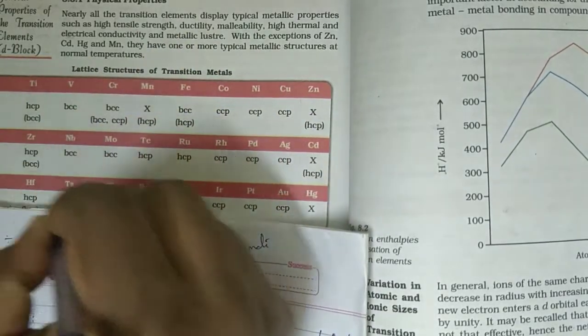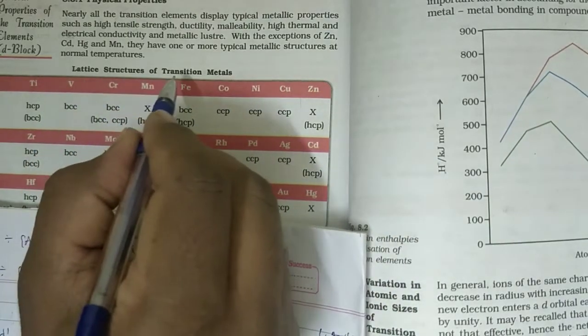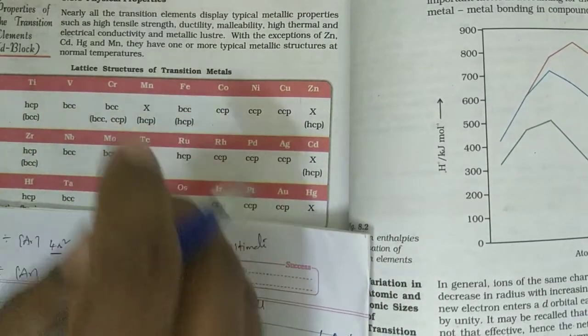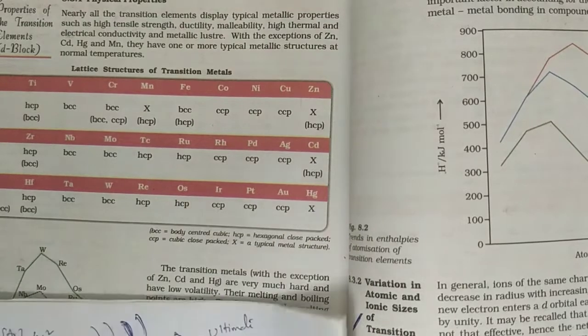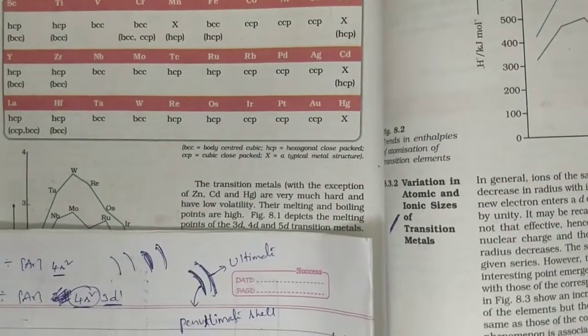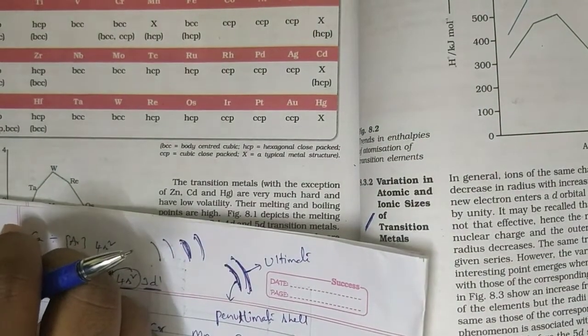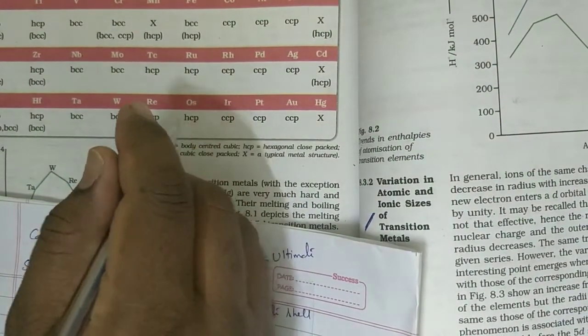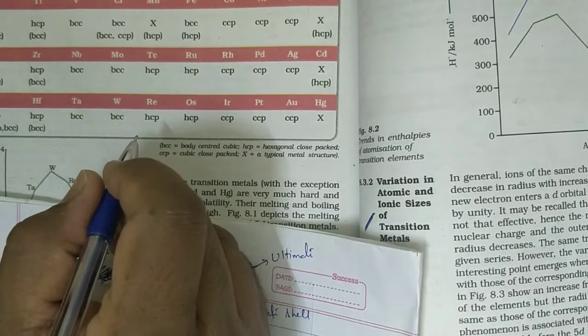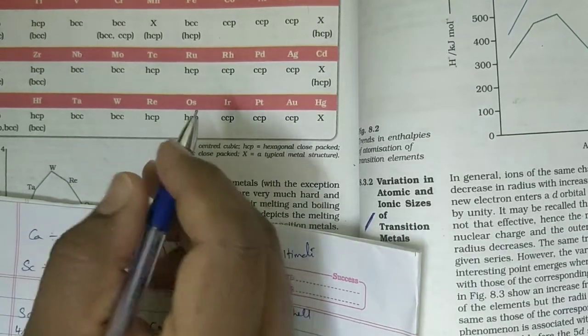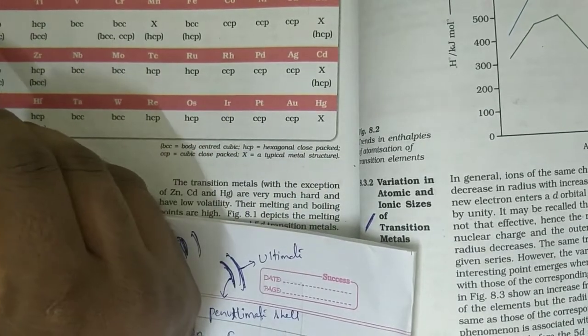See, they have given a tabular column related to lattice structures of transition metals. This is for reference purpose only. No need to remember all these lattice structures. Just in term 1 solid state, we have seen different types of lattice structures: CCP, HCP, FCC, like that. Scandium will get HCP.